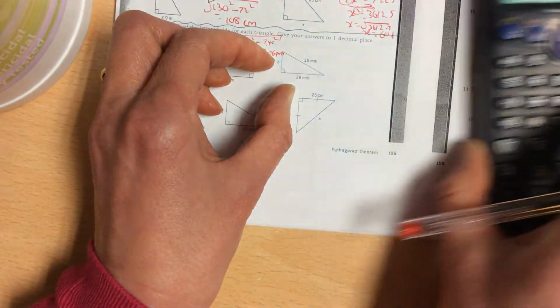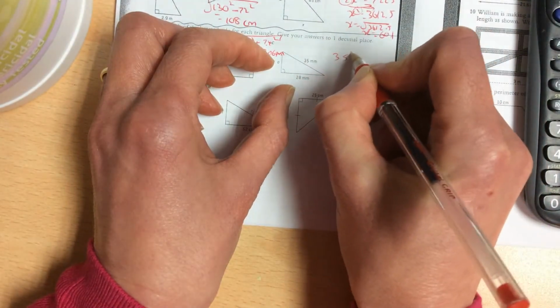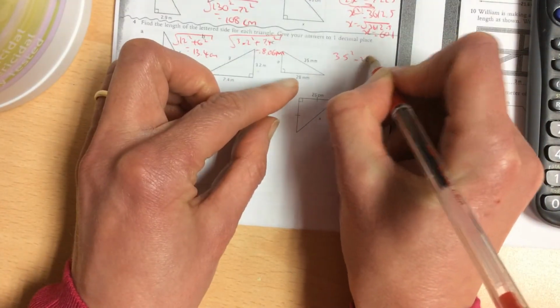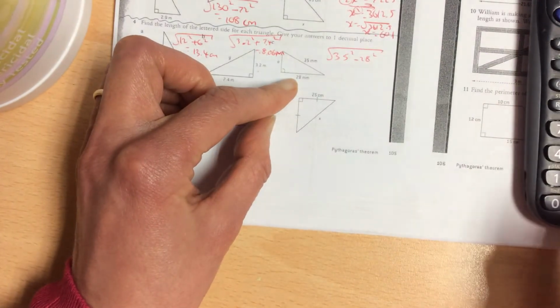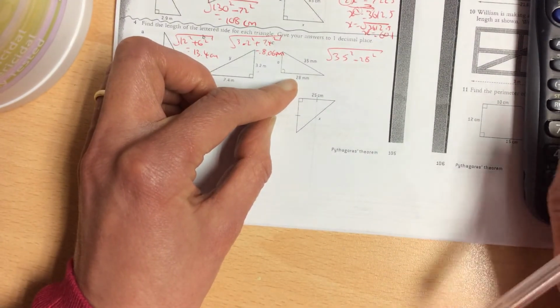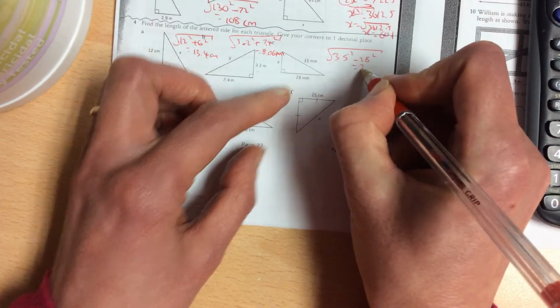Now this time these are the two at the right angles. I'm looking for the shorter side, so it's a subtraction one. 35 squared minus 28 squared, square root the whole thing. So just firing that into the calculator, gives you 21.